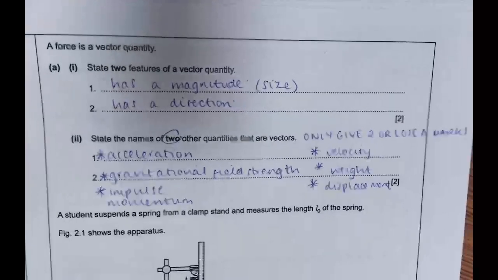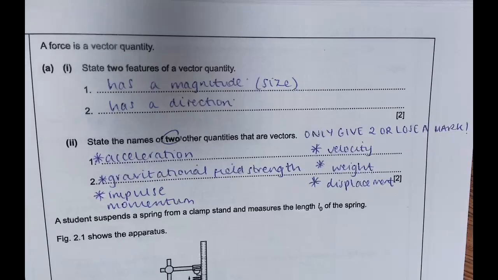In question 2, a force is a vector quantity. State 2 features of a vector quantity, so you just need to say that it has a size and it has a direction, 1 mark for each. State the names of 2 other quantities that are vectors. So I have listed 7 by the looks of things.